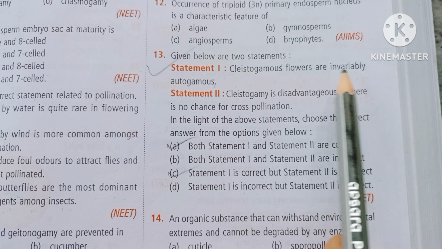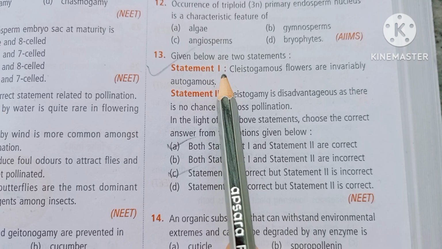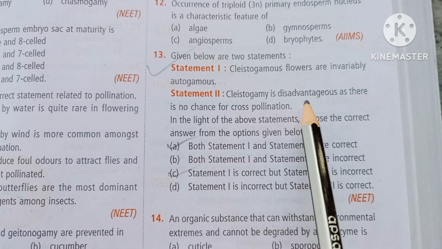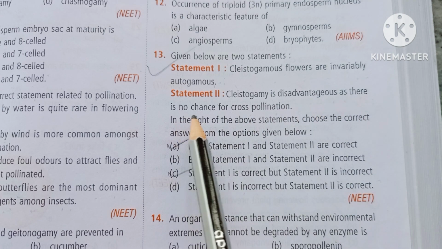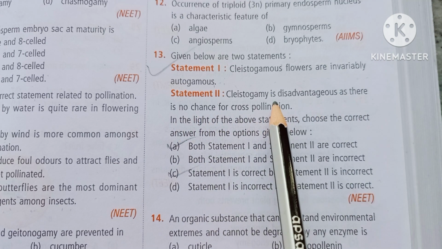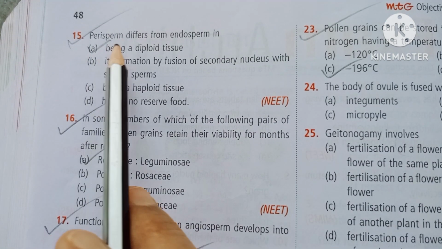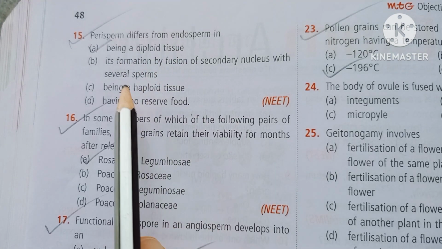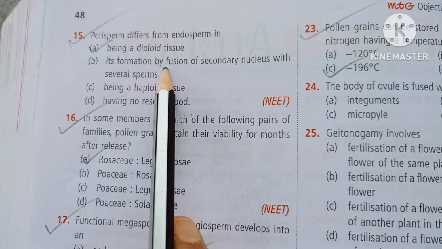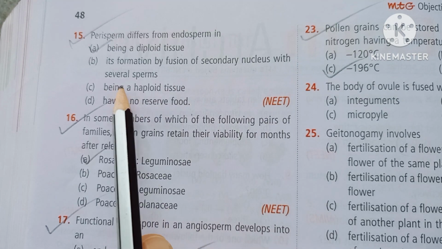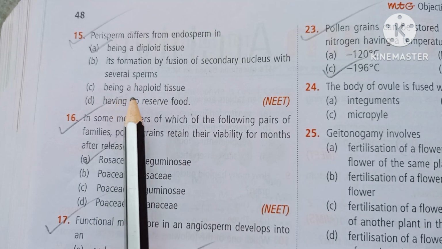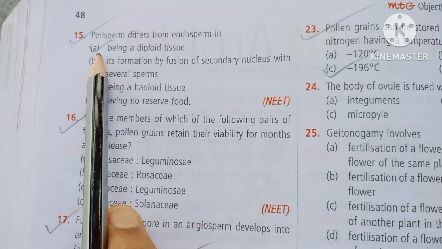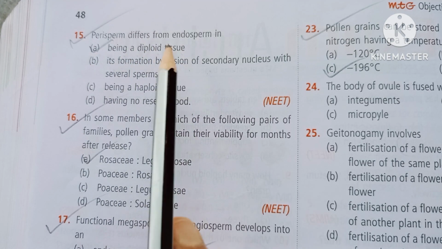Cleistogamous flowers are invariably autogamous. It is correct. And this is incorrect. Cleistogamy is disadvantageous as there is no chance for cross-pollination. This is incorrect. Next, perisperm differs from endosperm in: A. Being a diploid tissue. B. Its formation by fusion of secondary nucleus with several sperms. C. Being a haploid tissue. D. Having no reserve food. Right answer A. Being a diploid tissue.